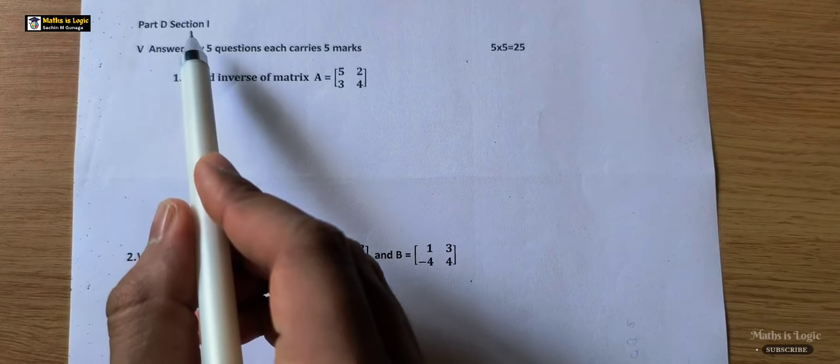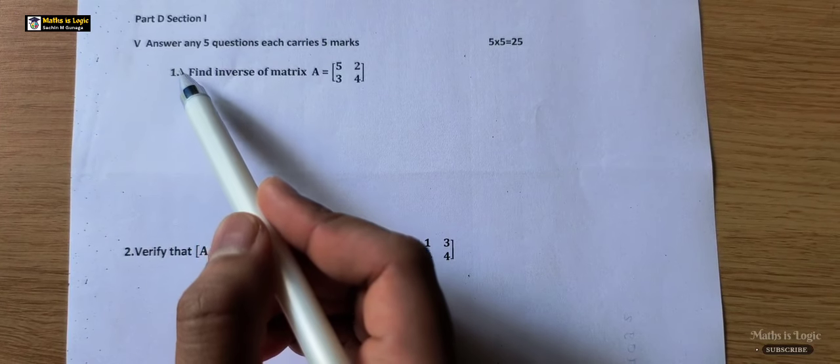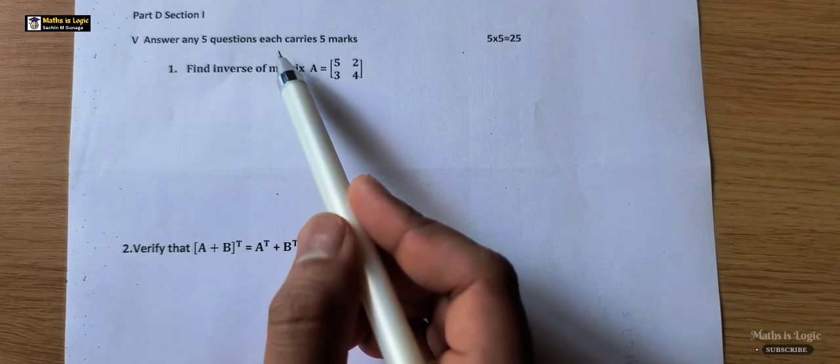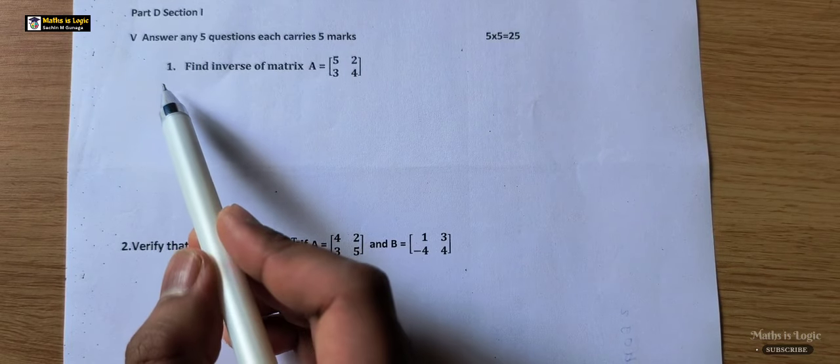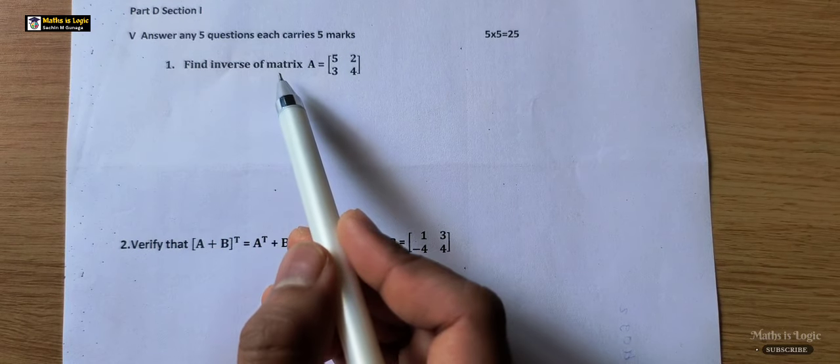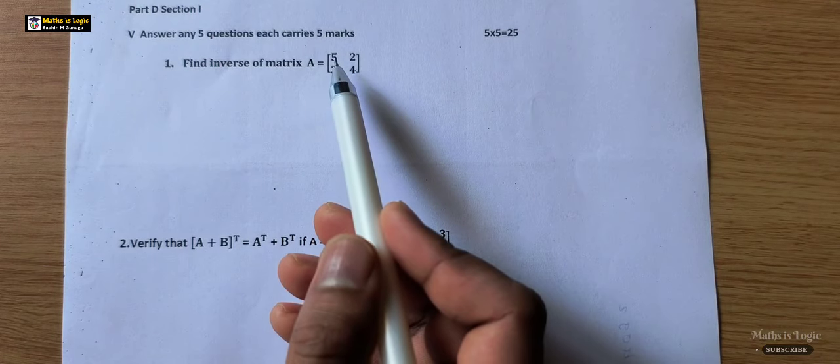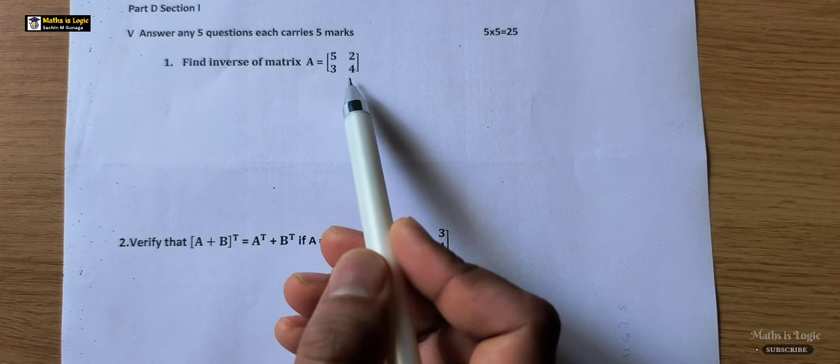Next, part D, section 1. Answer any 5 questions. Each carries 5 marks. In that first one, find inverse of matrix A is equals to 5, 2, 3, 4.